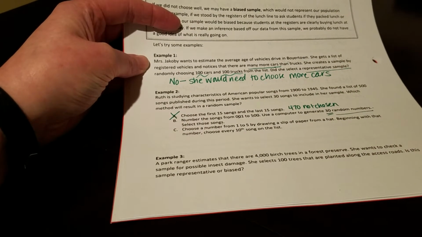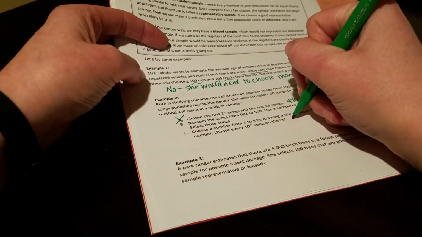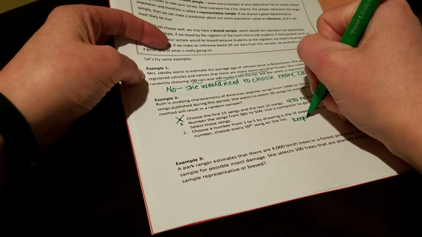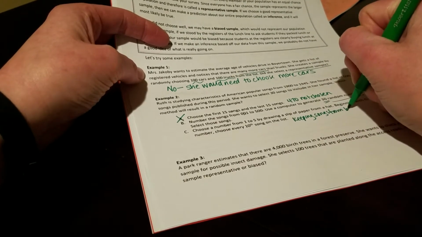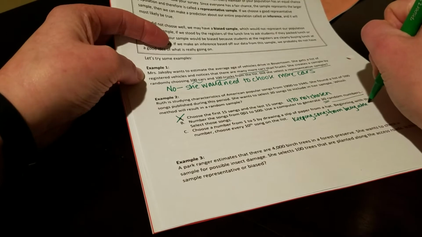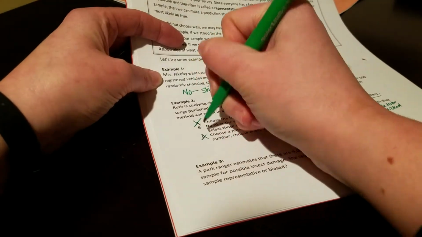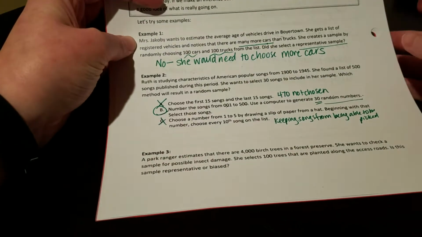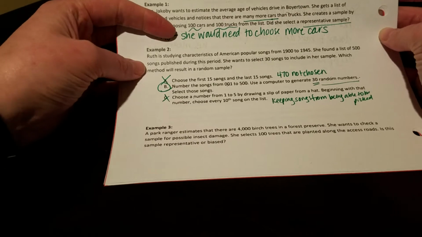Beginning with that number, choose every 10th song on the list. So again, this is keeping songs from being able to be picked, which means that it's not representative of all of them, which tells us that B, then having that computer generate those numbers would be the best way to do a random sample.